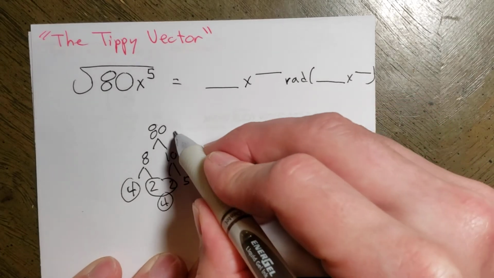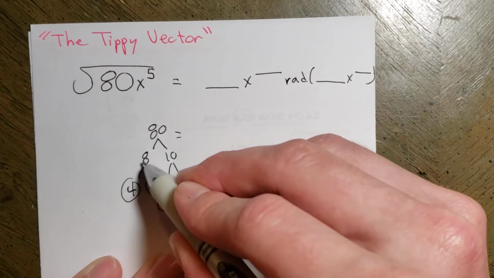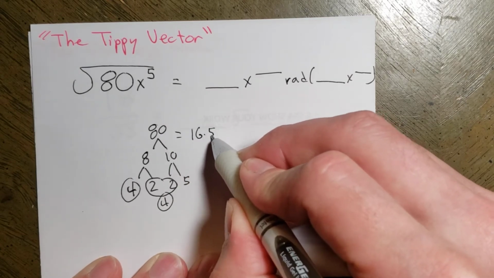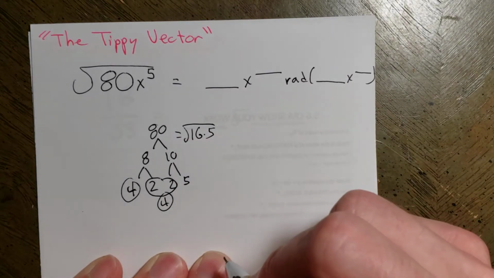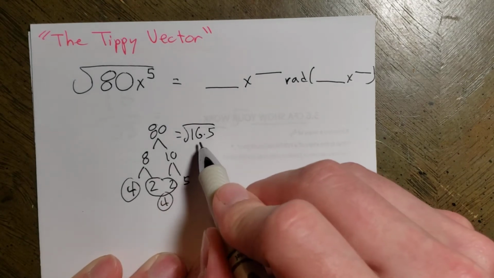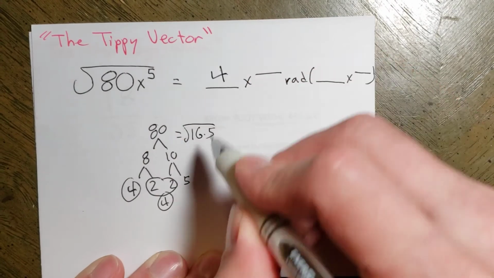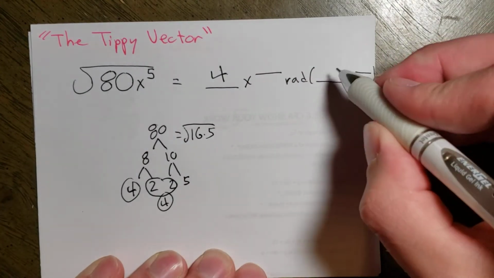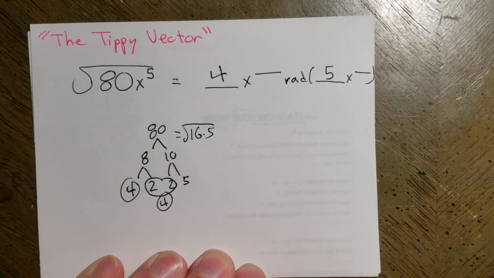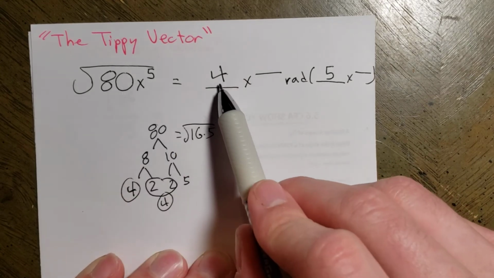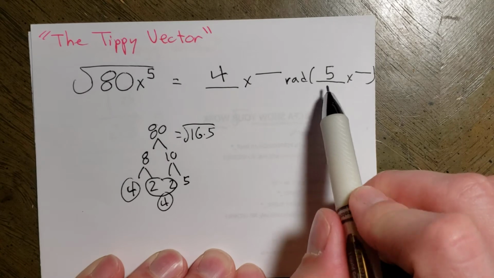So I could have done this a lot easier if I just broke it down into 16 and 5 right away. So this is 16 times 5. Okay. So what's the square root of 16 times 5 simplified? Well, the 16, since it's a perfect square, becomes a 4 outside of the radical, and then the 5 has got to stay, okay? So the first thing I would do, break down the number, see what makes it out, and then see what stays.